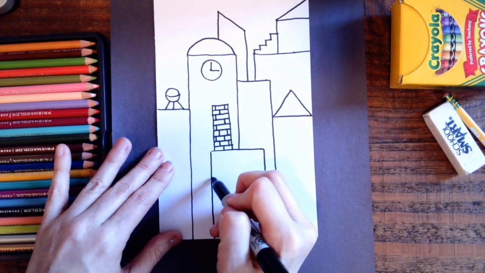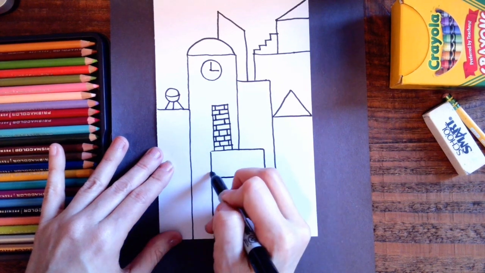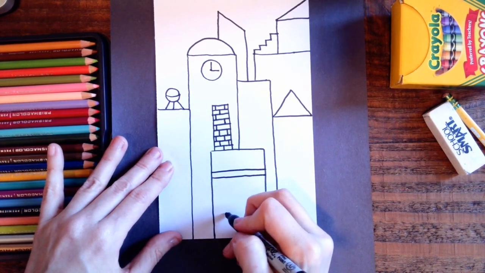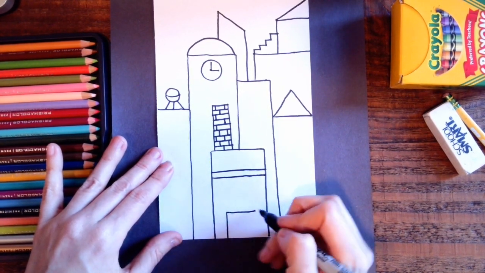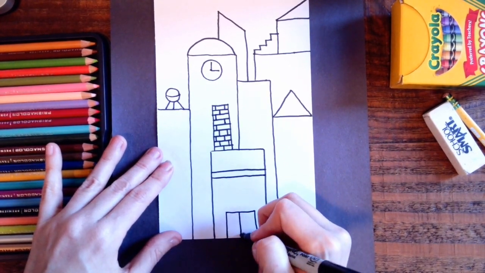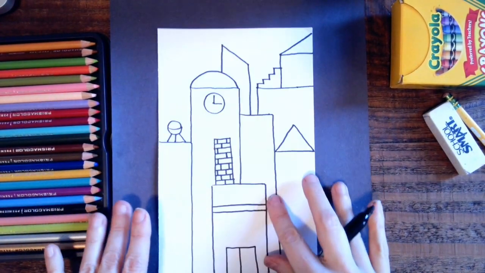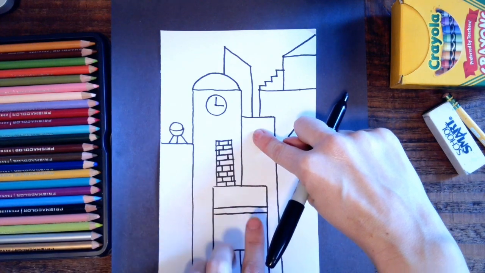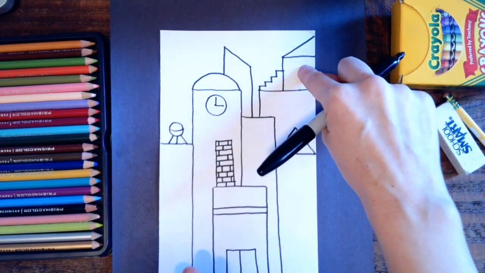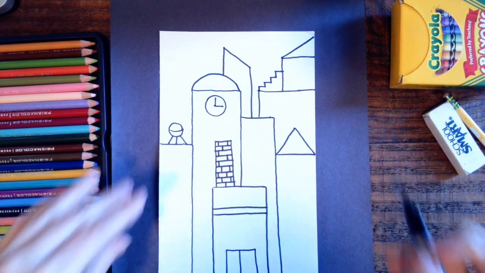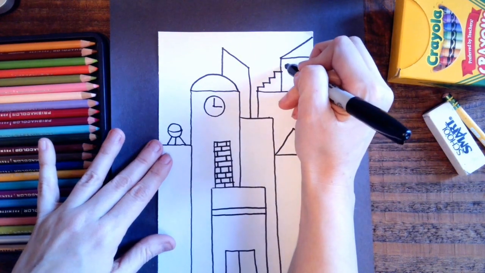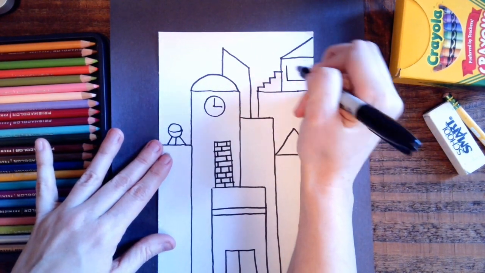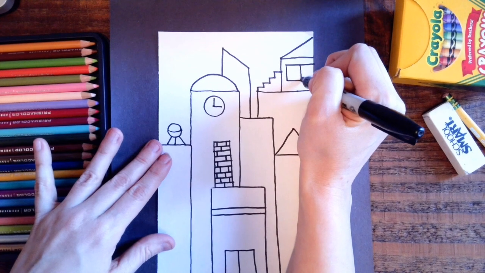And I'm gonna add some lines, some doors at the bottom. Remember, you don't see the doors of every building. Like this building is covered, the door would be covered up. These buildings in the back, we would not see the doors. But there would be some fun looking windows. Maybe I'll make a window going off the page, a large bay window.